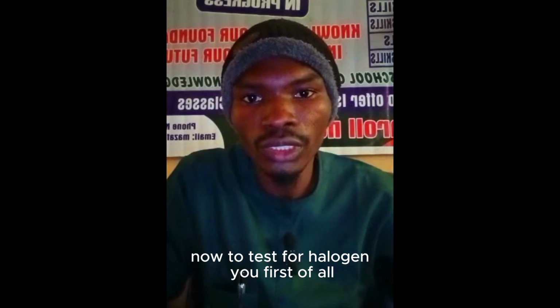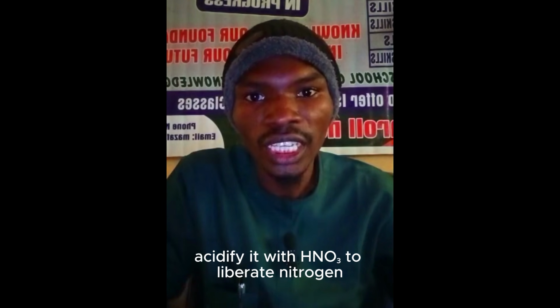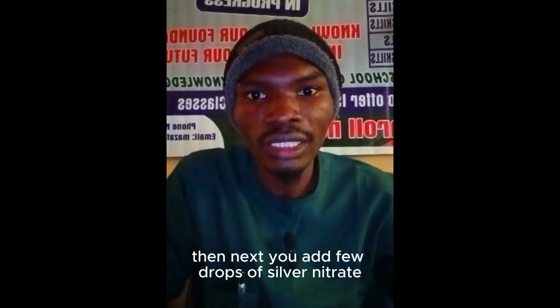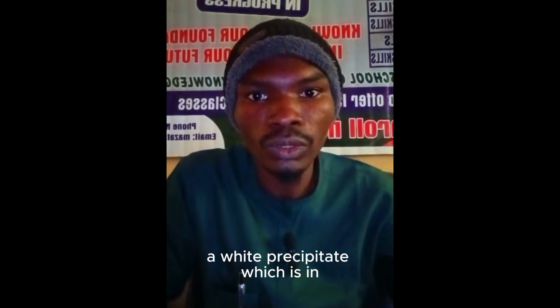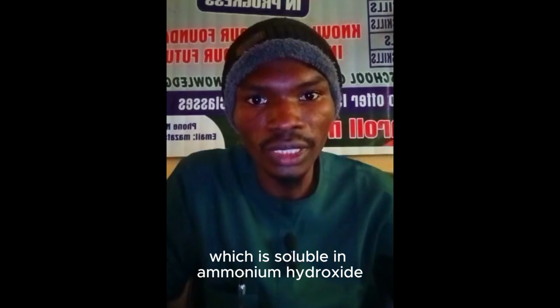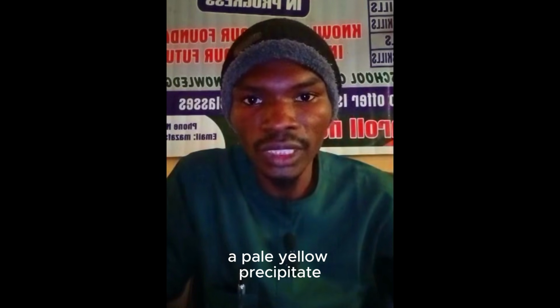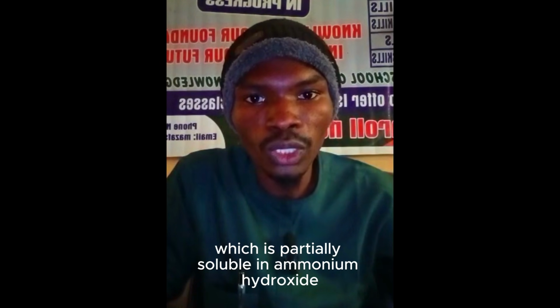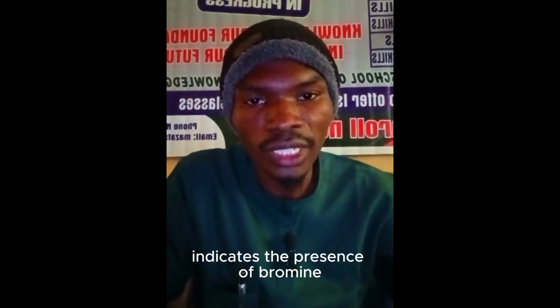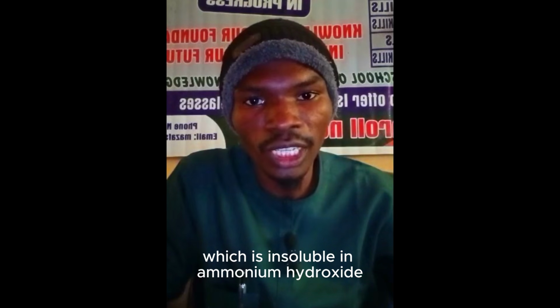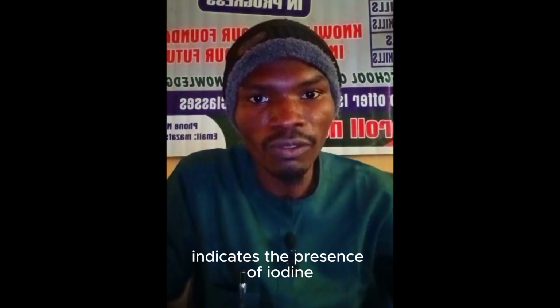Now, to test for halogen, you first of all acidify it with HNO3 to remove nitrogen and sulfur if present. Then next, you add a few drops of silver nitrate. A white precipitate which is soluble in ammonium hydroxide indicates the presence of chlorine. A pale yellow precipitate which is partially soluble in ammonium hydroxide indicates the presence of bromine, while a yellow precipitate which is insoluble in ammonium hydroxide indicates the presence of iodine.